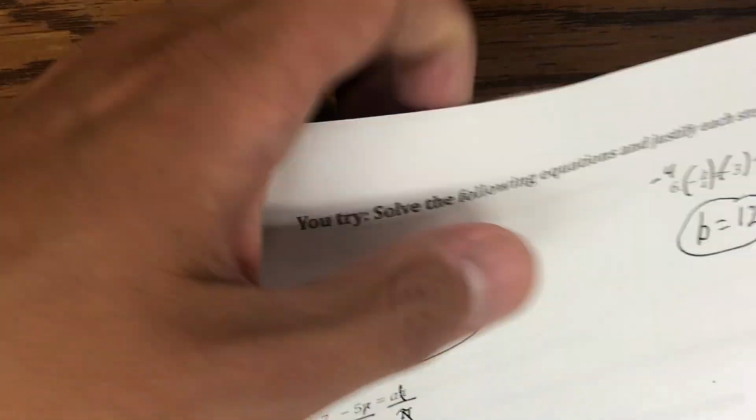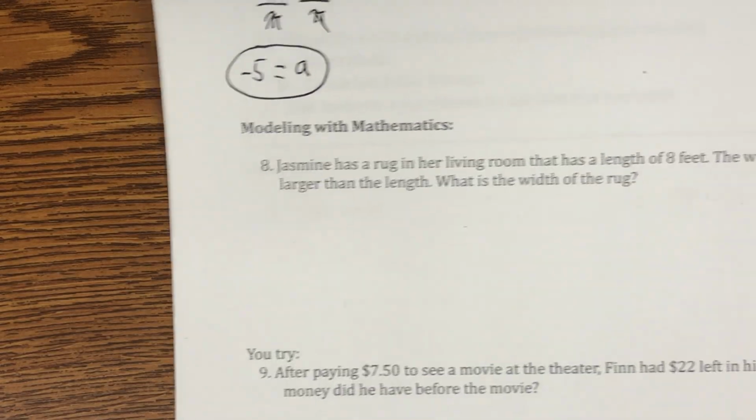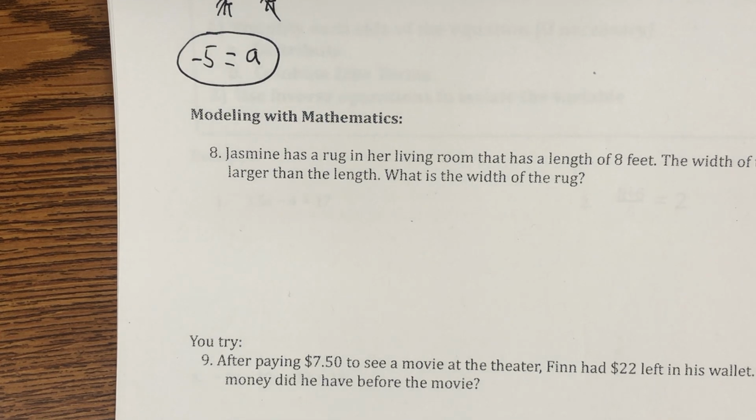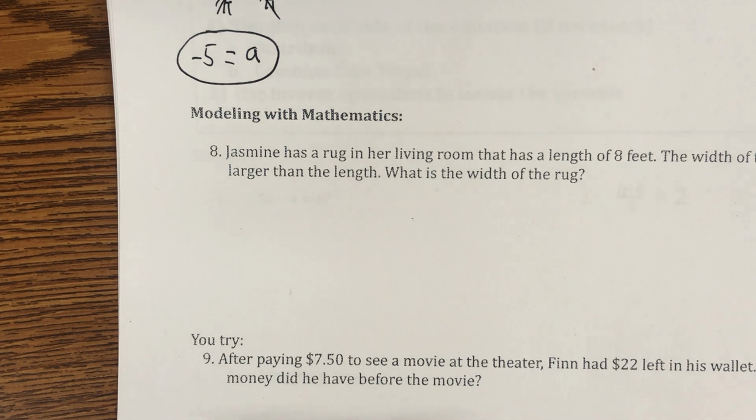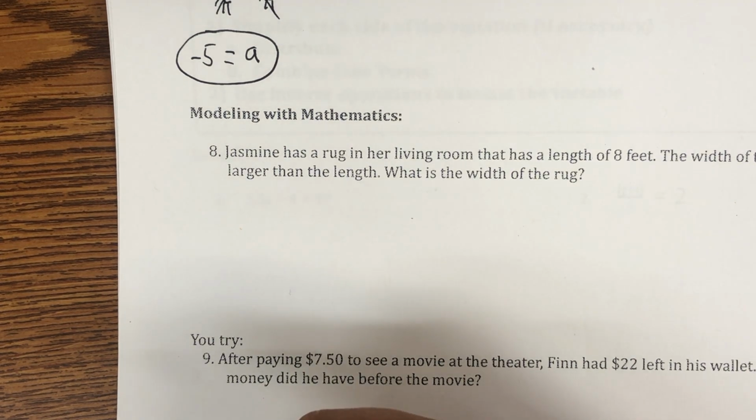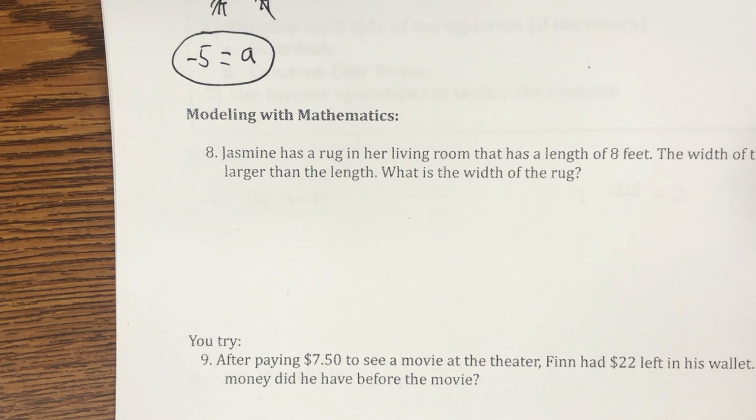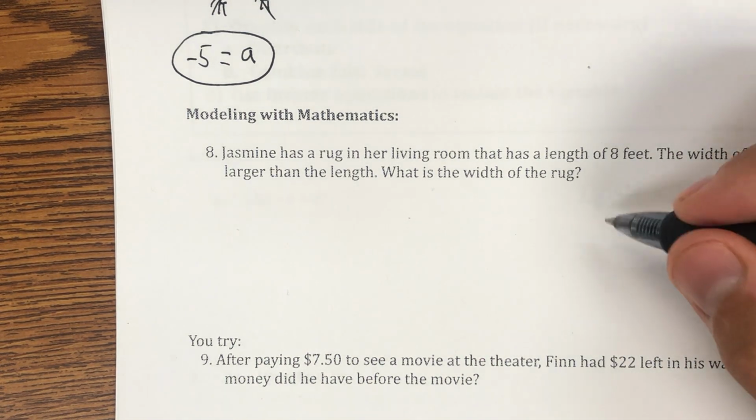All right, back to our 2-word problems. For our 2-word problems, the first one said, Jasmine has a rug in her living room that has a length of 8 feet and a width that is 1.5 times larger than the length. What is the width of the rug? So the width of the rug is 1.5 times the length. W is what I'm going to use for width.